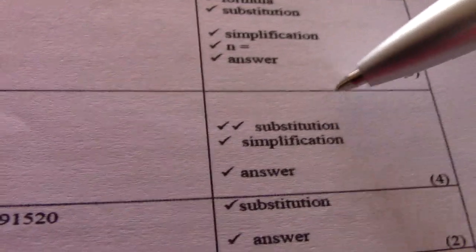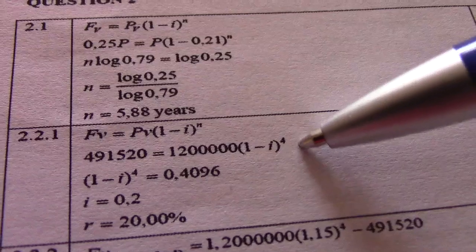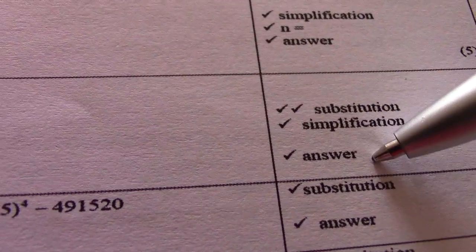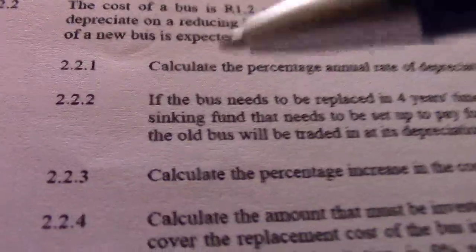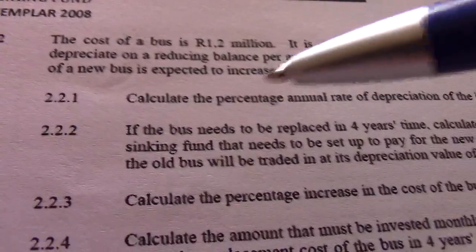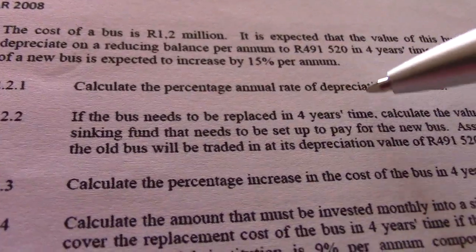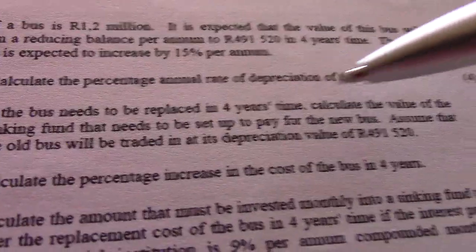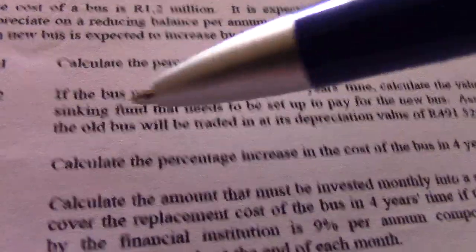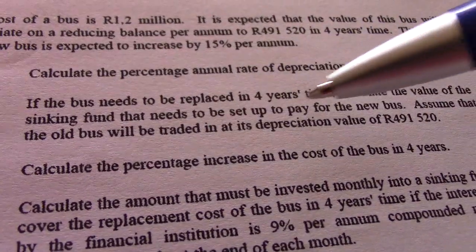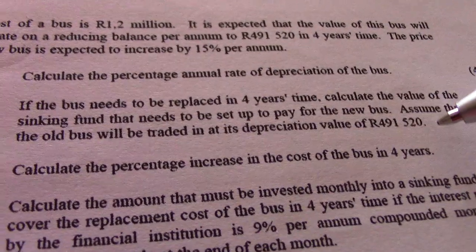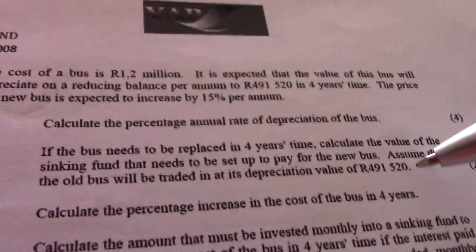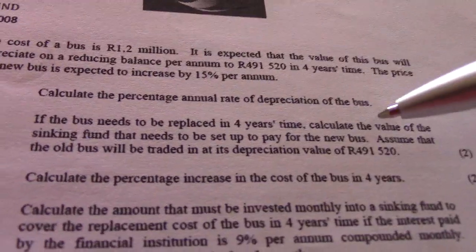Alright? 2 marks for substitution, so proper values and n, 1 for simplification, 1 for answer. Alright, so that's the first part. Now second part of a sinking fund: a bus needs to be replaced in 4 years' time. Calculate the value of the sinking fund that needs to be set up to pay for the new bus. Assume the old bus will be traded in at its depreciation value of 491,520, for 2 marks, right?